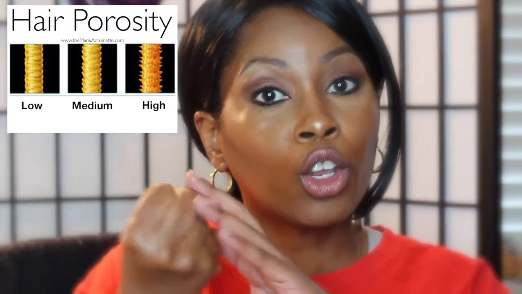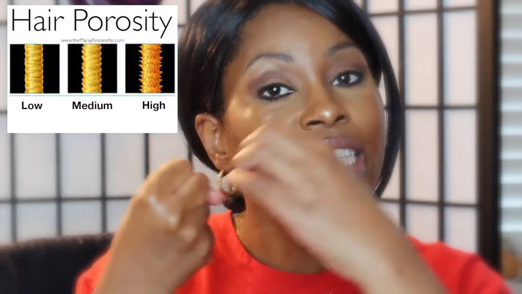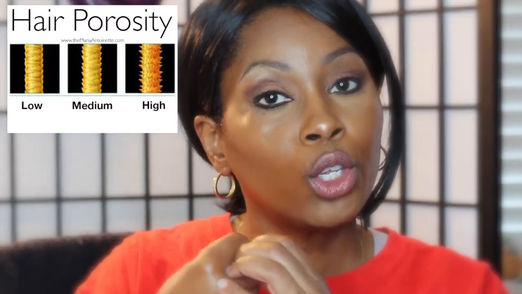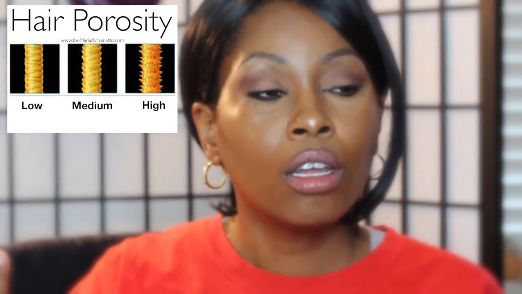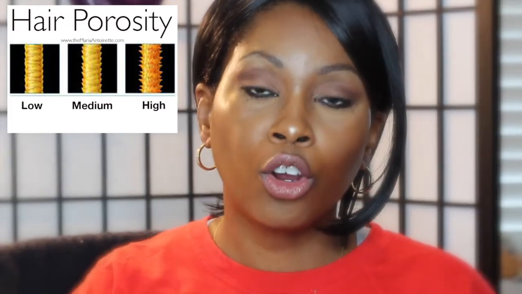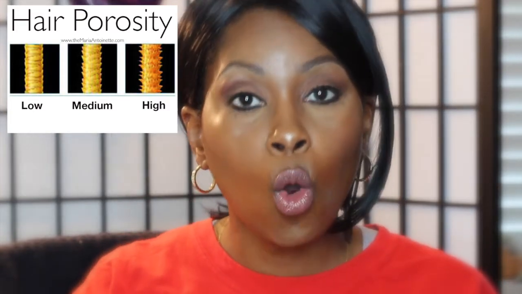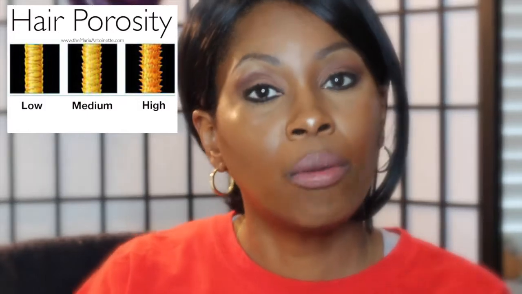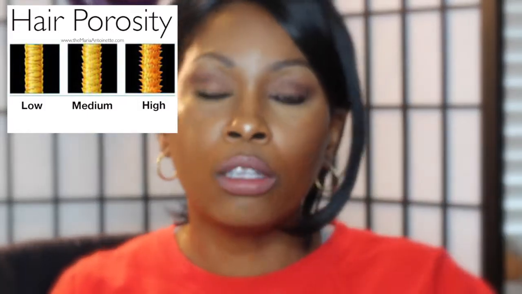That's because your hair cuticles are very tight, and it's hard for the moisture to get into those cuticles. And normal porosity hair has regular cuticles, and people with normal porosity do not have any trouble maintaining or balancing their moisture. People with high porosity, their cuticles are so open that they may be able to moisturize their hair, but they lose the moisture just as fast as they get it.